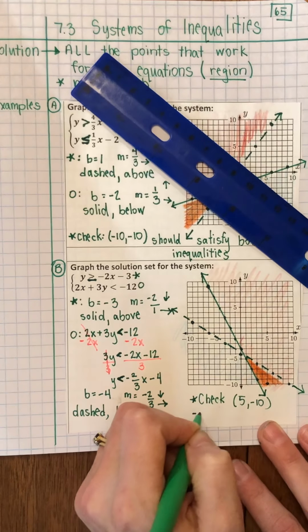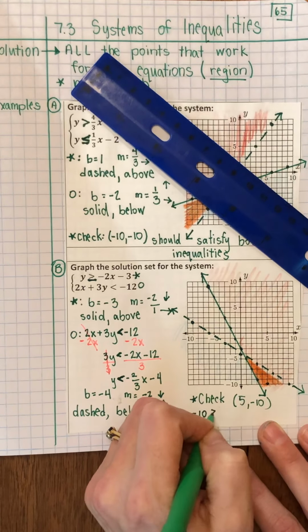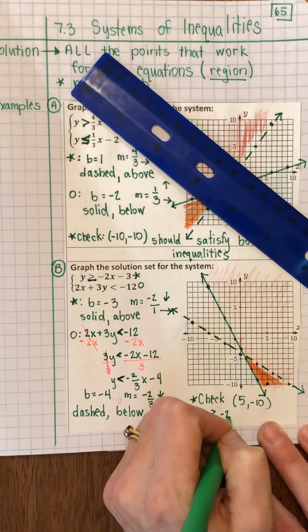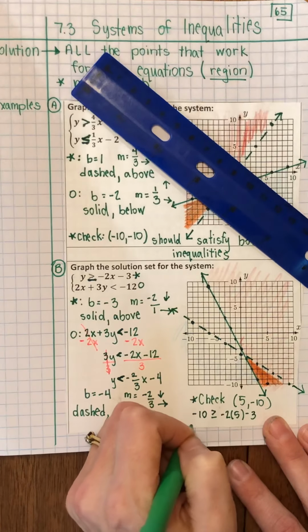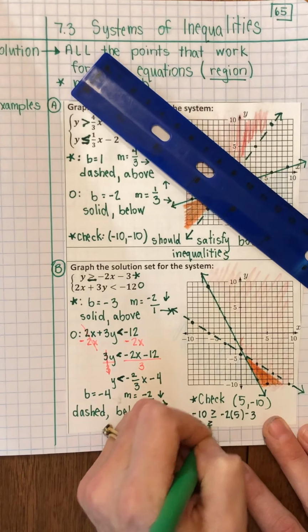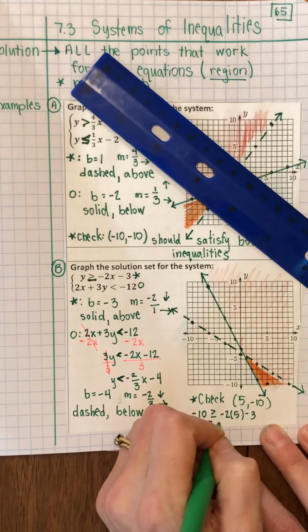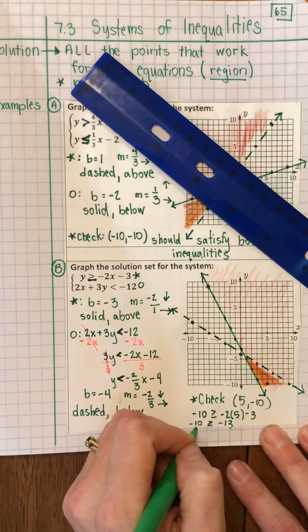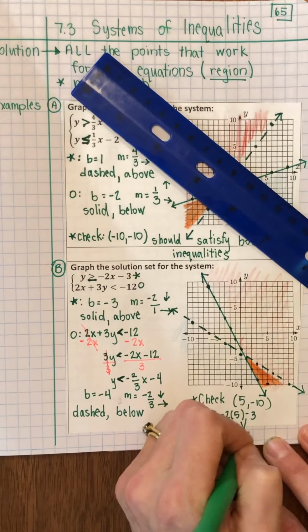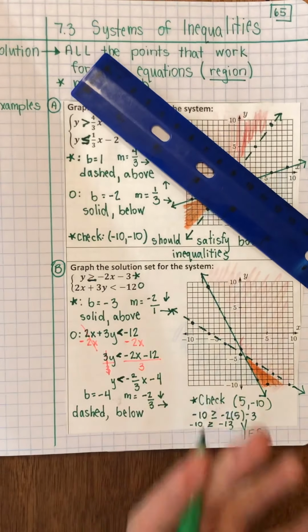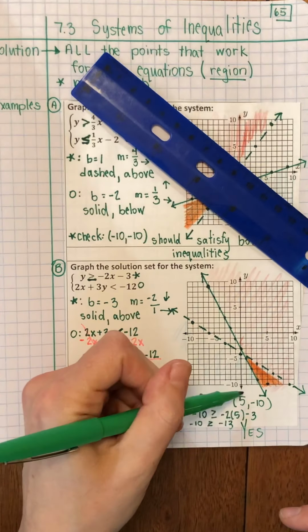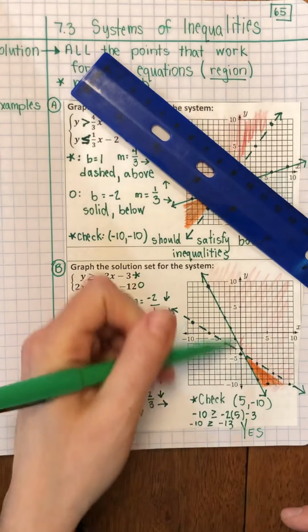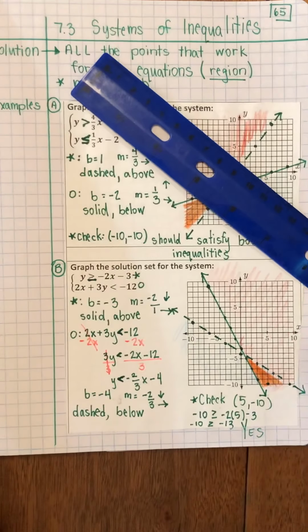But if I checked it with the first one, I'd say -10 is greater than or equal to -2 times 5 minus 3. That's -10, take away 3, that's -13. Is -2 bigger than -13? Yes. It is more positive. And so when you get to the negatives, this one is higher up than this one. So this one is bigger because it's more positive. It's closer to 0, it's above.